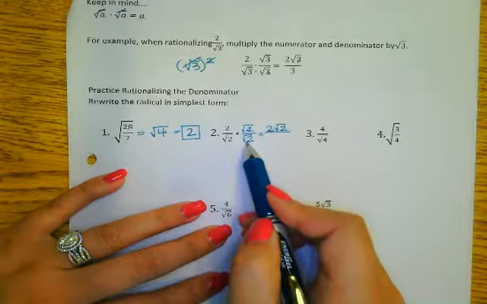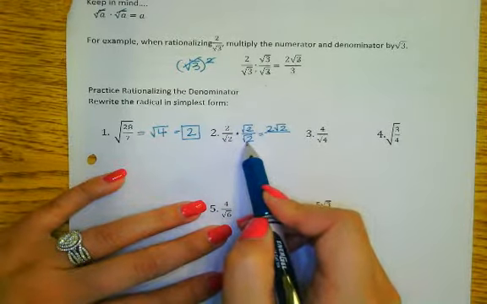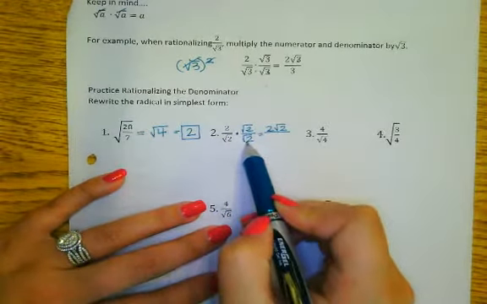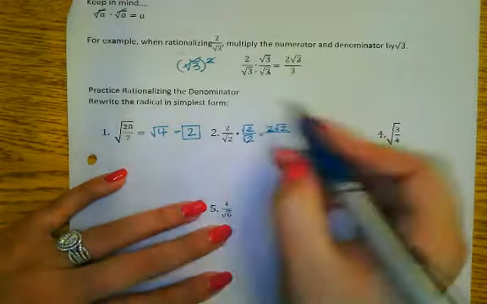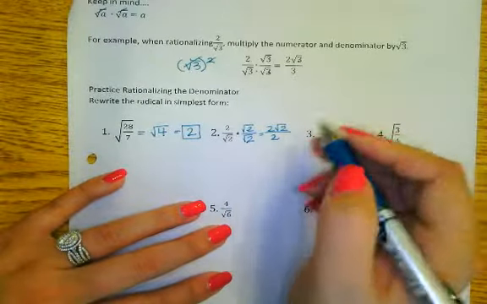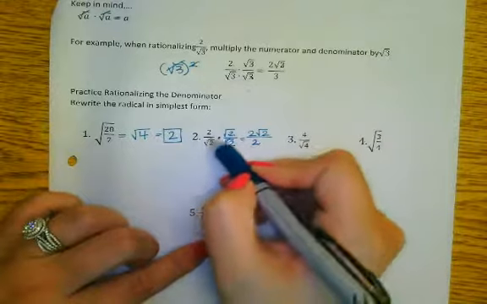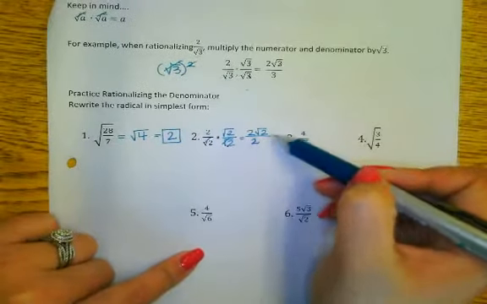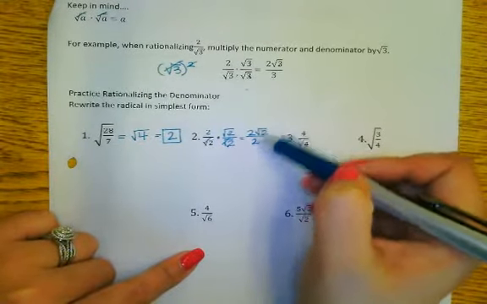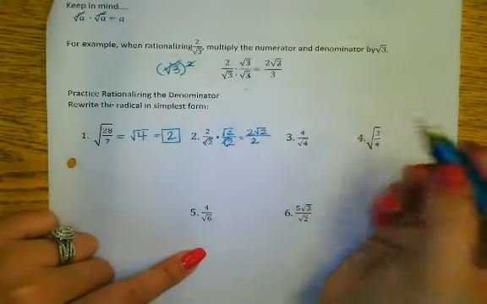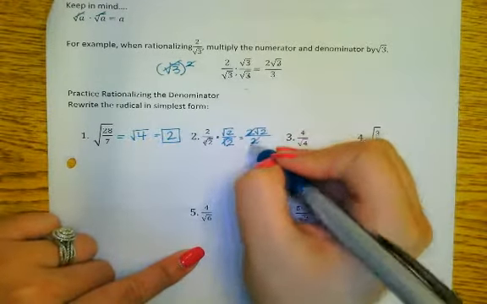What happens when I multiply radical 2 times radical 2? Very good, it's just 2, because the square roots undo themselves. Now I have 2 radical 2 over 2. What is this simplified to? Very good, those cancel, so this should just be radical 2.